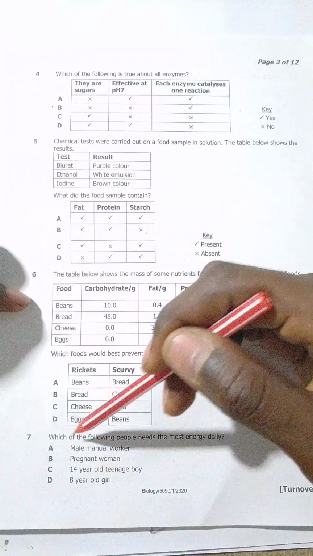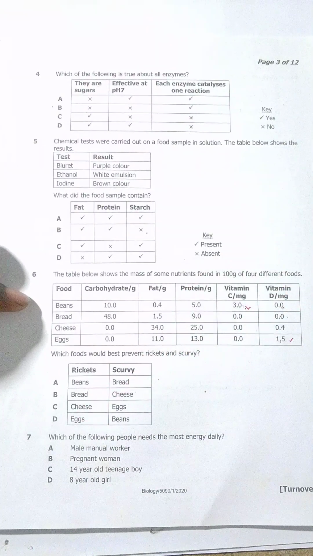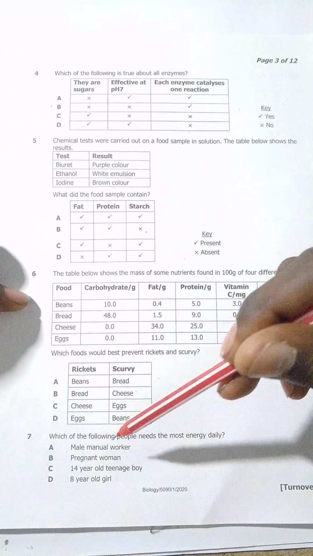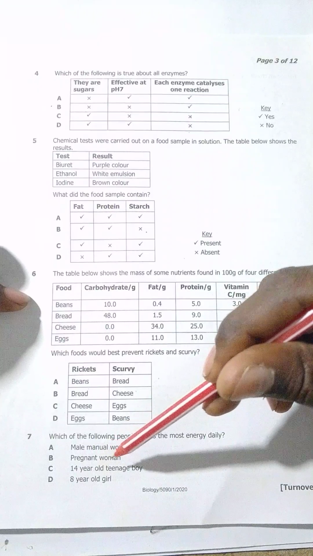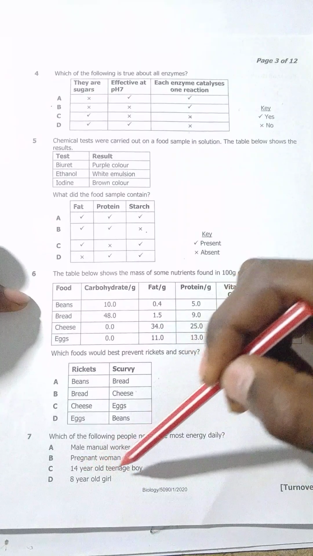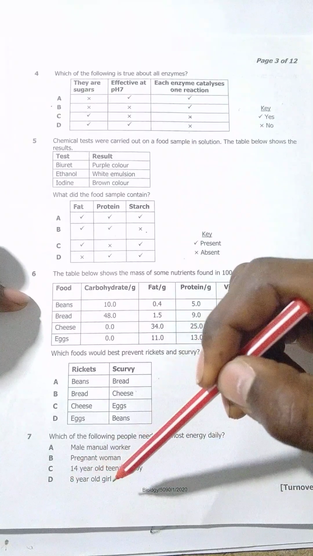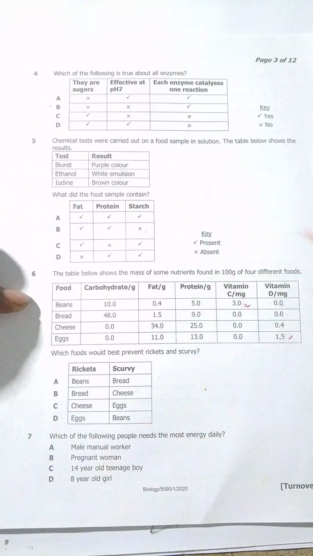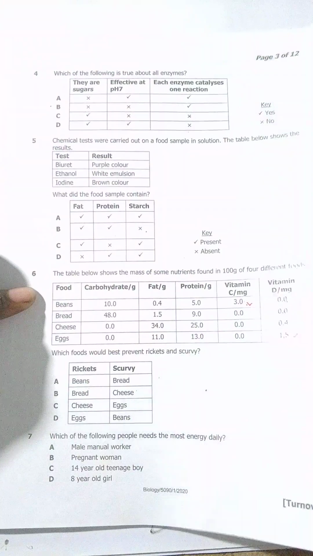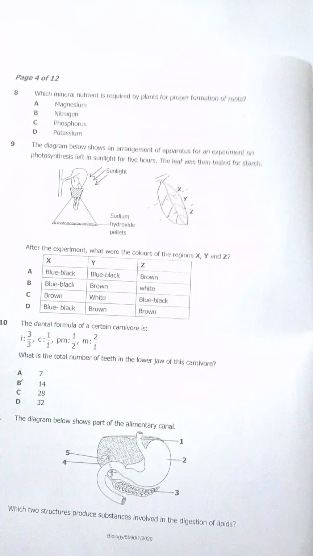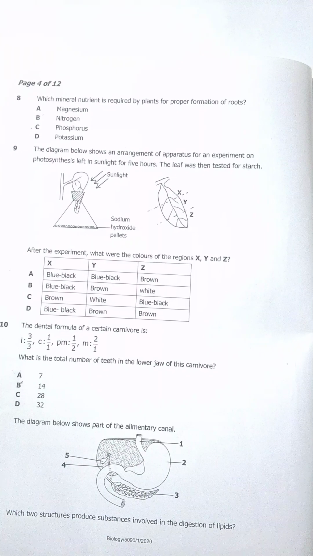Question 7. Which of the following people need the most energy daily? So male, manual worker, then pregnant woman, daily, remember, daily, then 14-year-old teenage boy, then 8-year-old girl. So the answer is A, a manual worker. We move on to question 8.